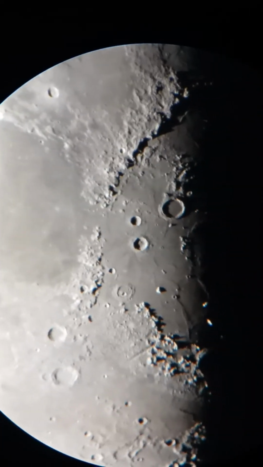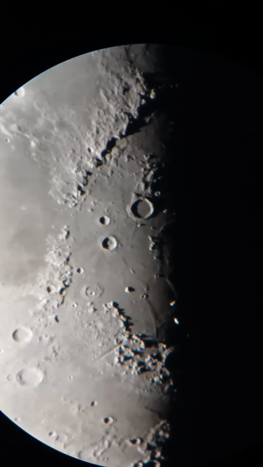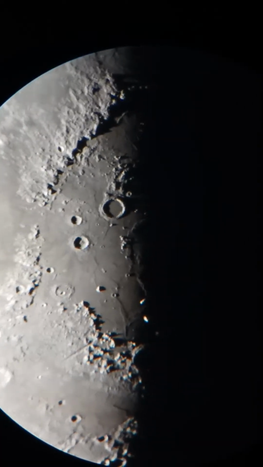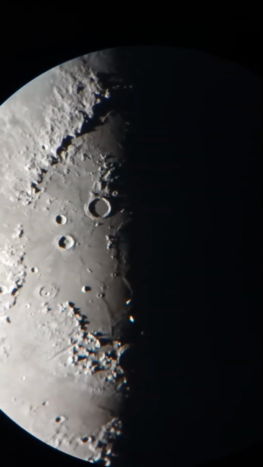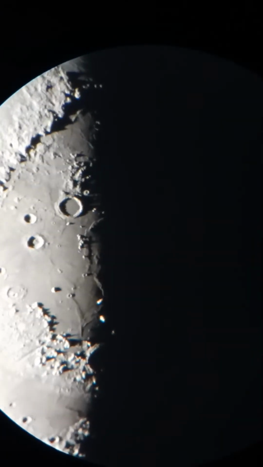Now these next three that are in the center of your screen, lower left-hand side, that is Aristotle's crater. Above it, the smaller one is Autolycus, and the large one to the upper right-hand side is Archimedes crater.